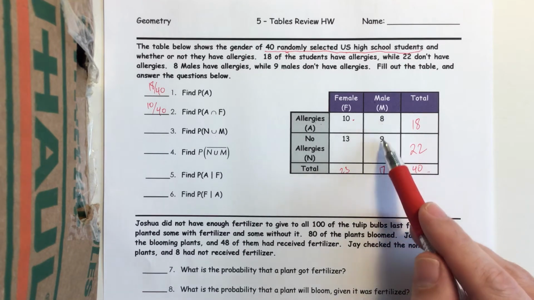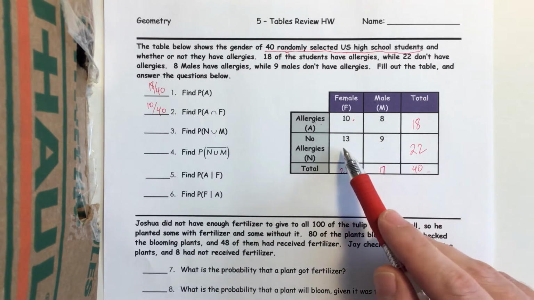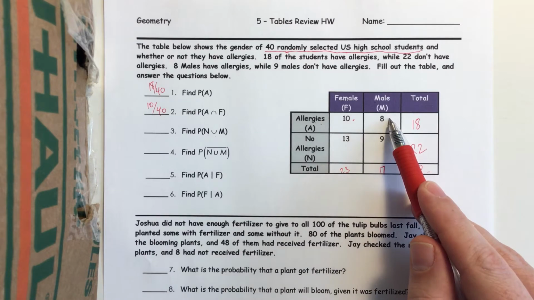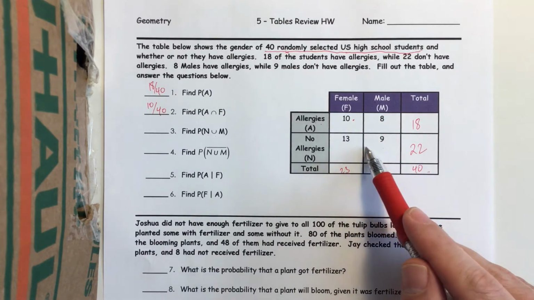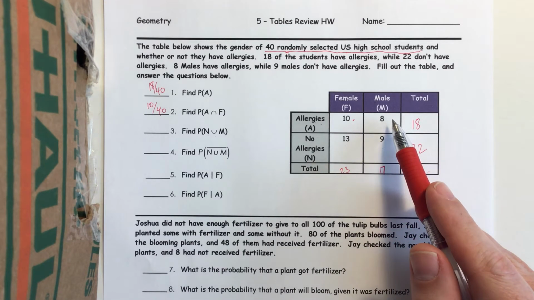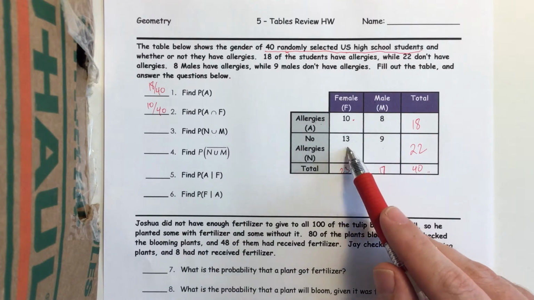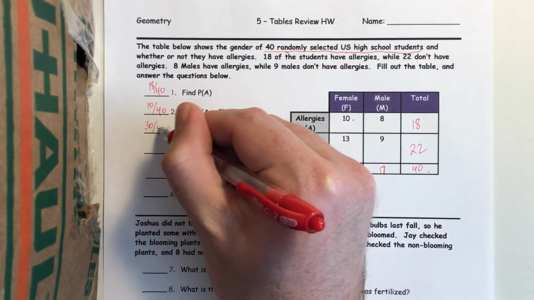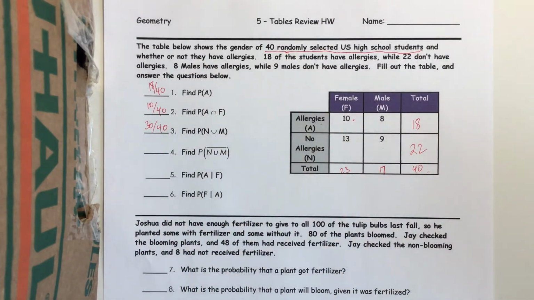And we want to count all of these people. So there are 13 plus 9 plus 8 total people that either have no allergies or are male. If I add up 13 plus 9 plus 8, I'm going to get 30. And that's out of 40 still. There are 40 people total in this.